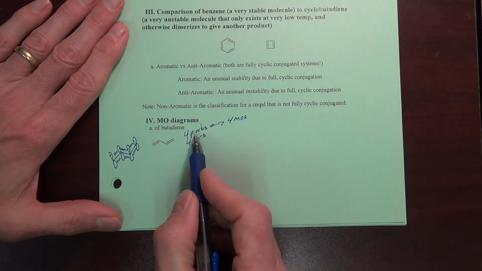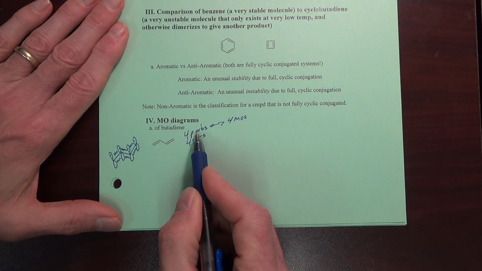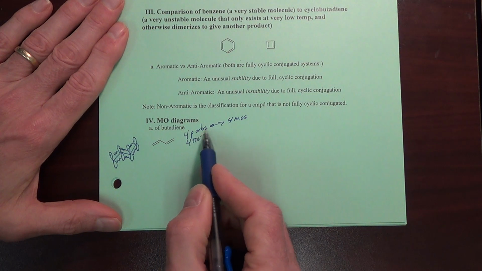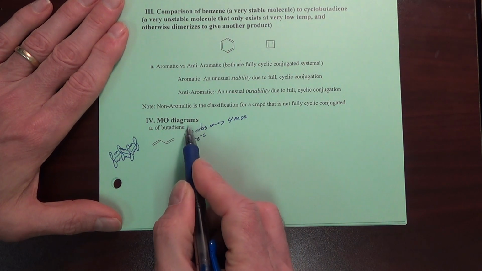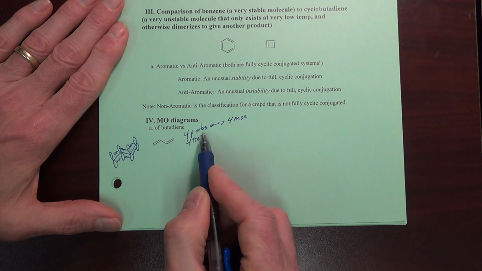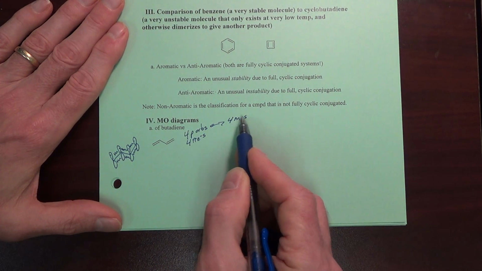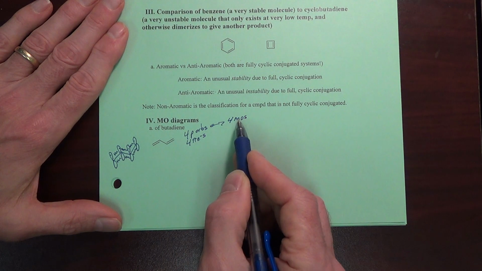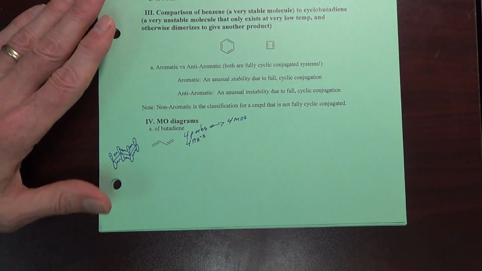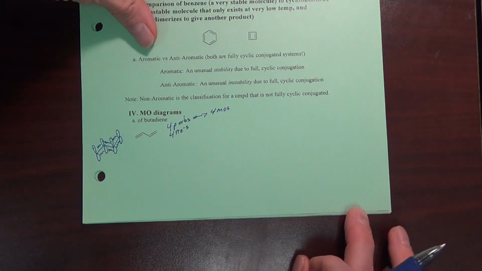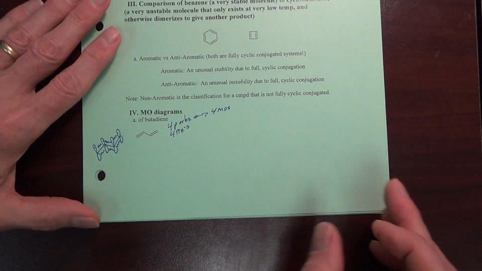Now, if you have 4 atomic p orbitals, you're going to get 4 molecular orbitals, because in this theory we combine these in 4 different ways to make 4 molecular orbitals. If we had 6 of these, we would make 6 molecular orbitals. Let's first show the energy of these orbitals, and then let's go back and draw them.